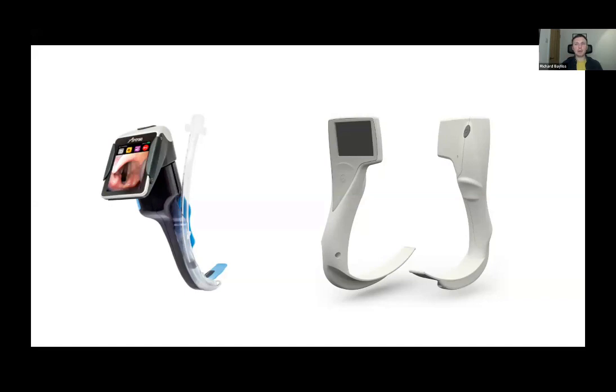Both of these disposable options have really low setup costs, because the cost of individual devices is quite low. But obviously, if you're going to start using them frequently, then the cost is going to stack up pretty quickly.